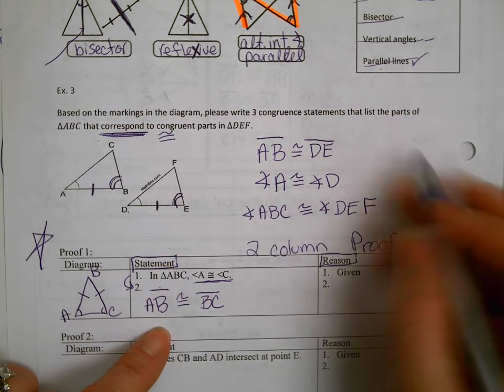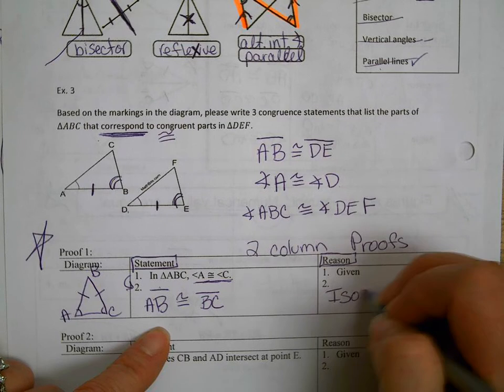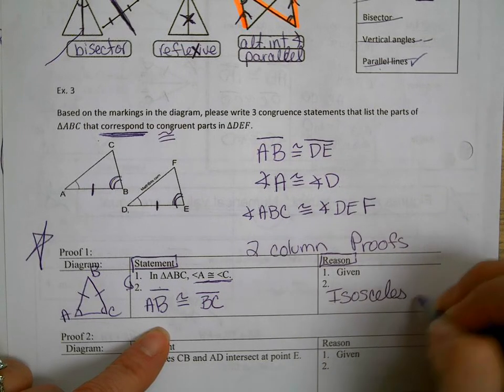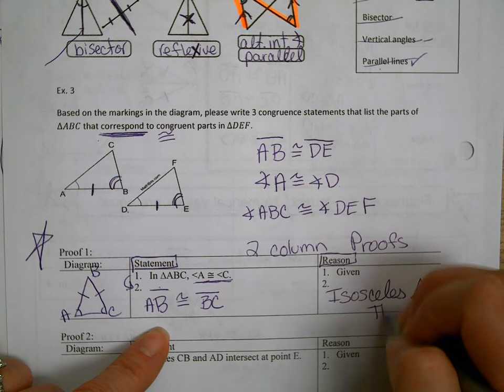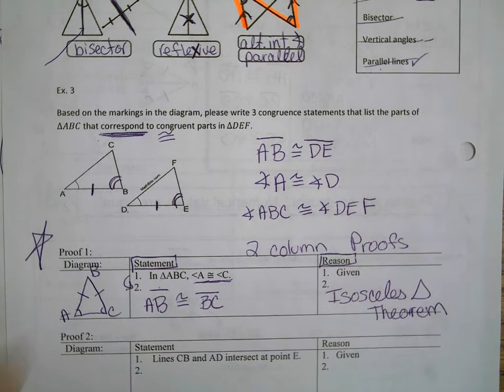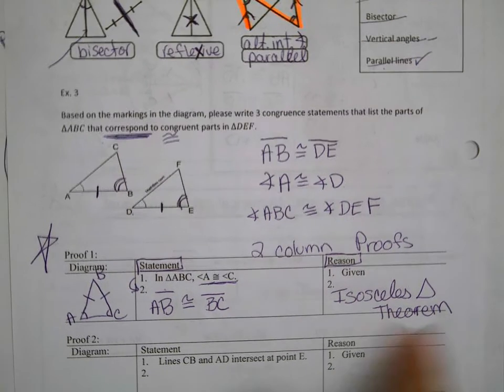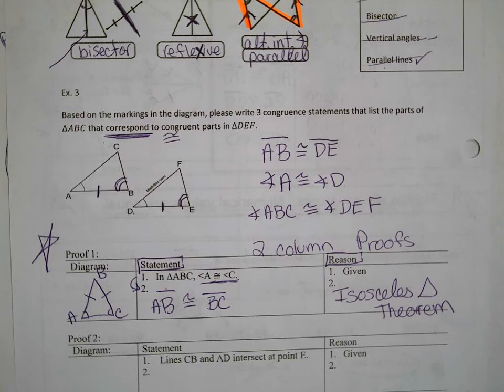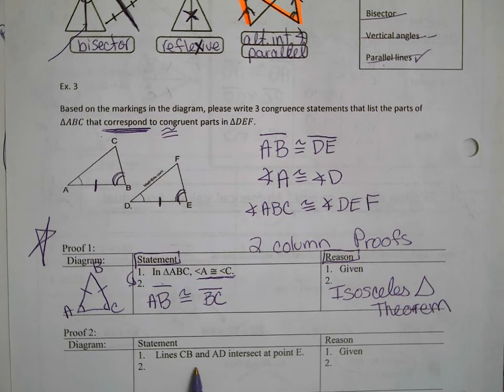And the sides are equal based on what's called the isosceles triangle theorem. We're going to have another notes page here soon about that isosceles triangle theorem. But the theorem says if 2 angles of a triangle are congruent, the sides opposite them are congruent. Instead of writing out that full sentence, we shorten it up to say this. Proof 2. We need to draw a diagram based on this given information.